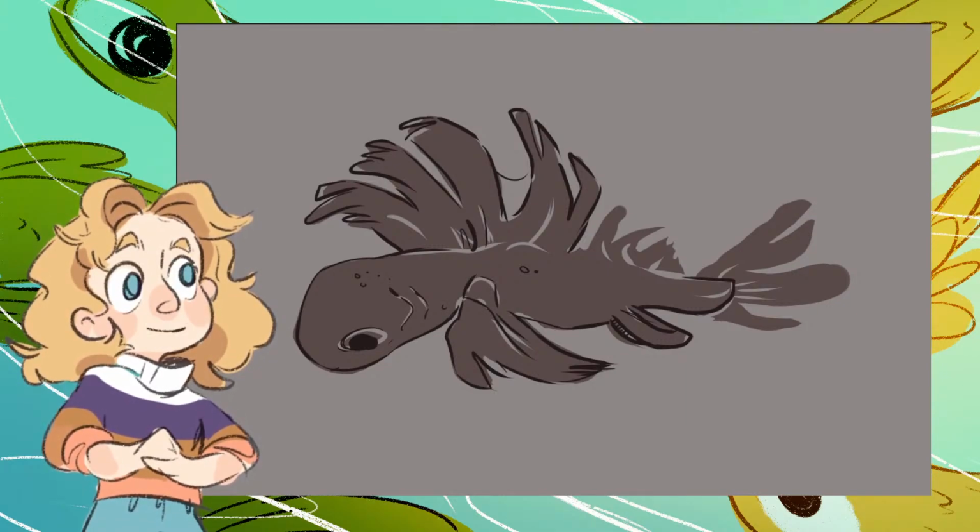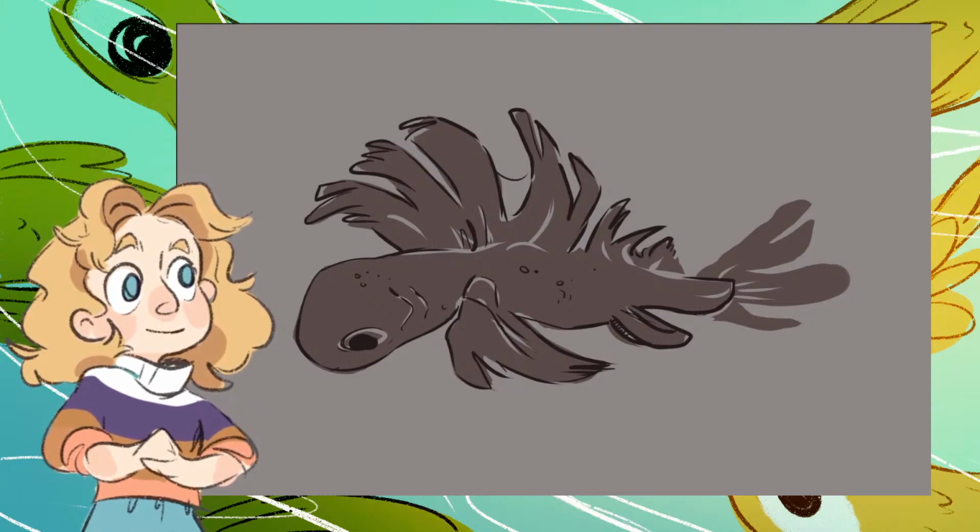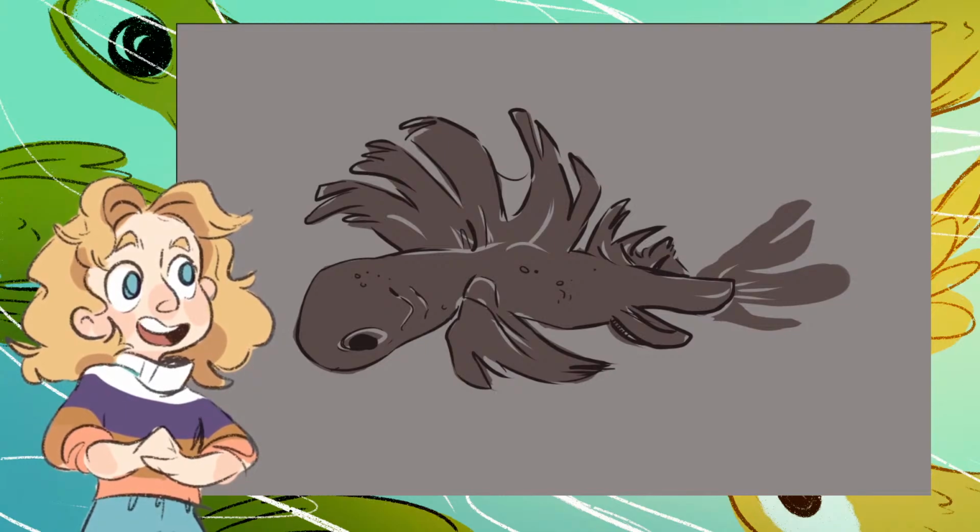Give him little scales. Wow. He's so beautiful.